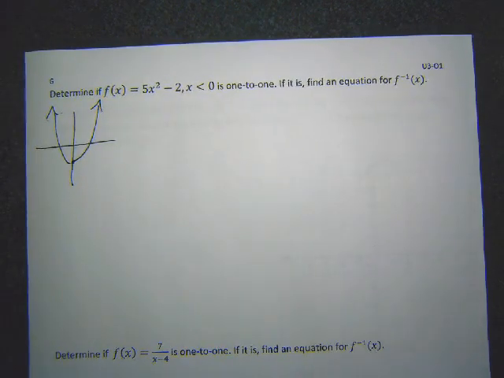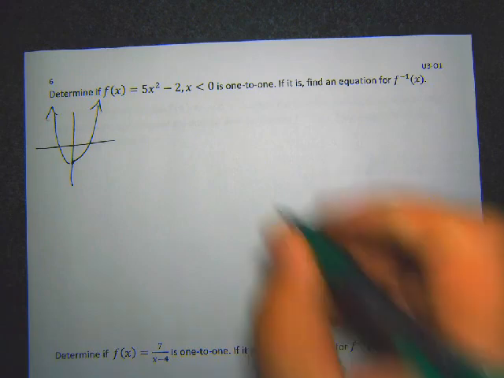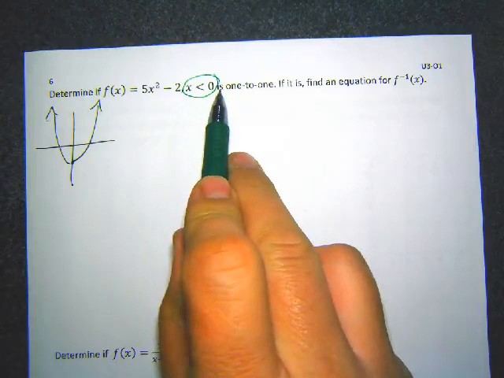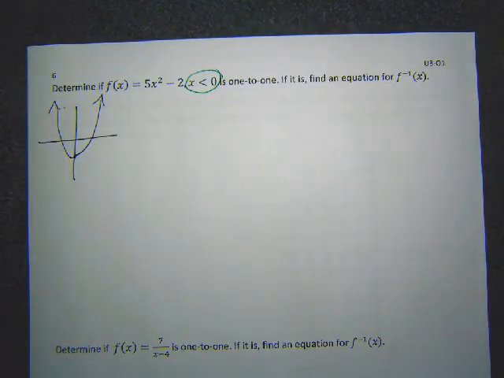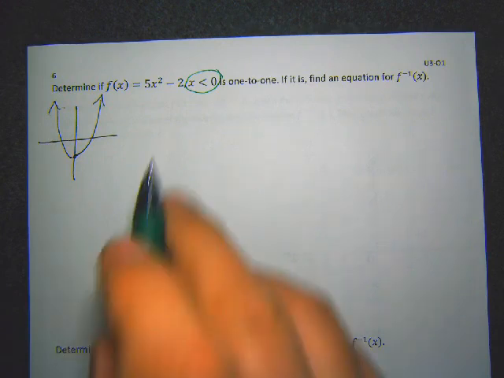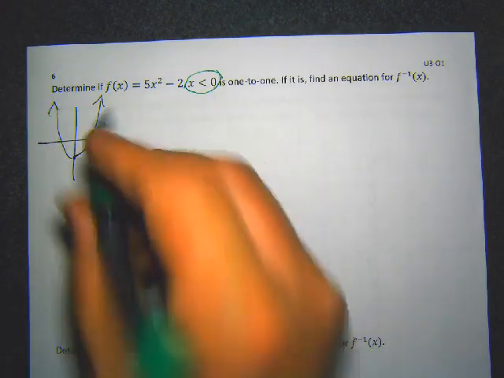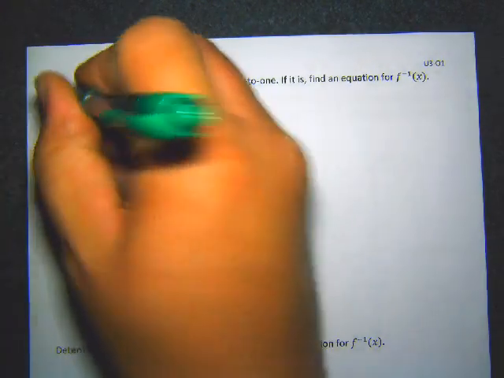But you'll notice there's a second part here. You'll notice that they say we're only using this function when x is less than 0. And sometimes that's what they will do. If you want a function that's one-to-one, a function that does have an inverse function, what you do sometimes is, instead of using the whole function, you use just part of it. And so this one just says just use the left side.